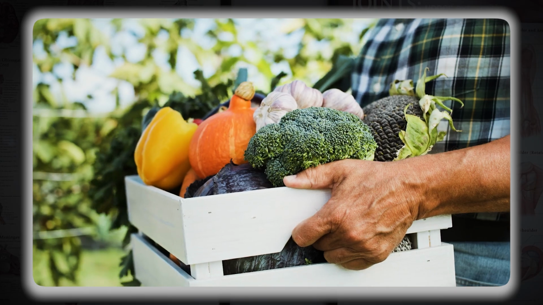Here are some practical tips. Rather than trying to make drastic and unsustainable changes to your diet, try gradually increasing your intake of fruits and vegetables. Aim for a variety of colors to get a wide range of nutrients.